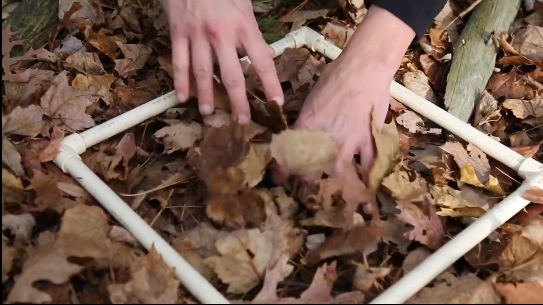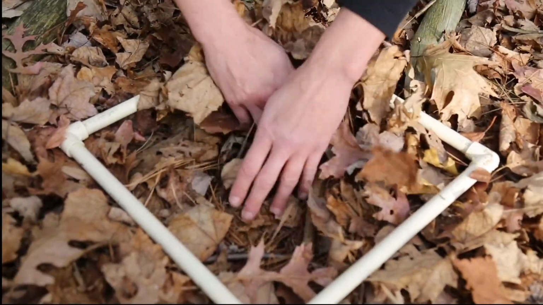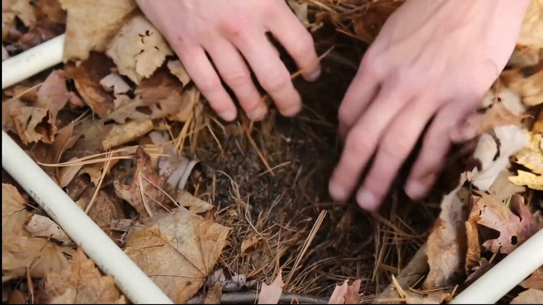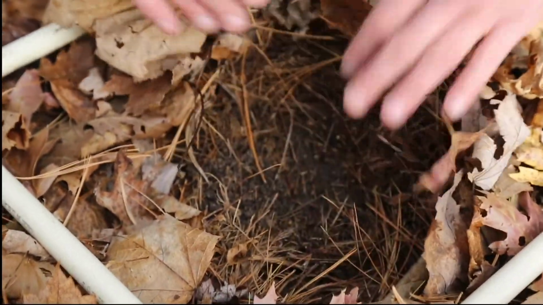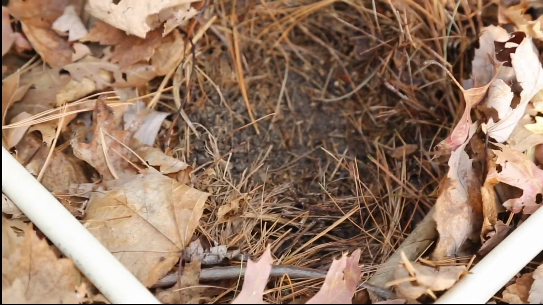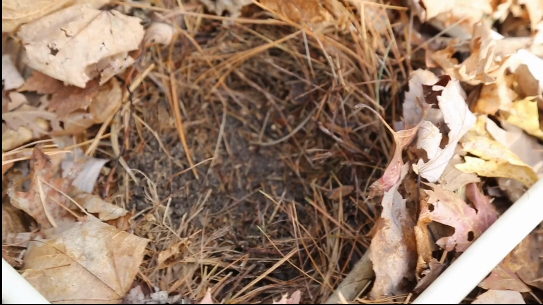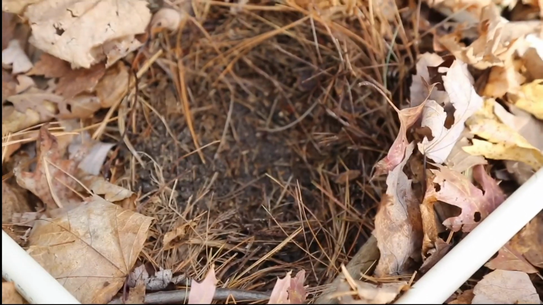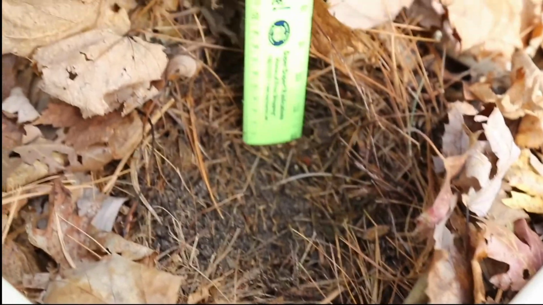So here in our mixed hardwood, we're just going to brush away the leaves. You can see that we're hitting that soil layer a lot quicker, and there's not as much built up duff layer. That's signaling that the decomposition in this plot is happening at a faster rate, so stuff is more decomposed.